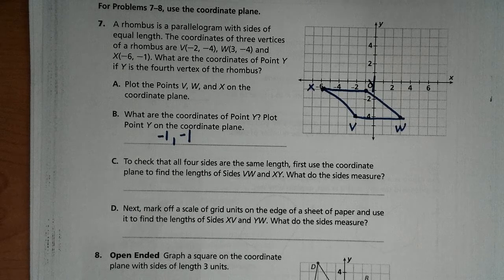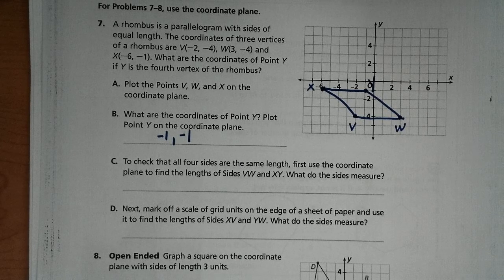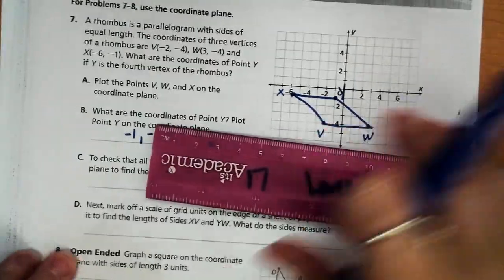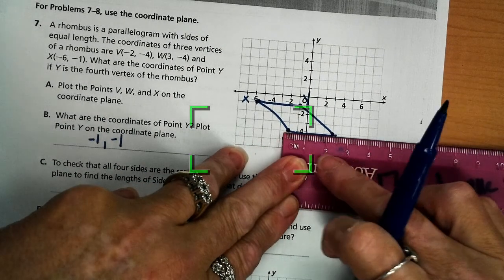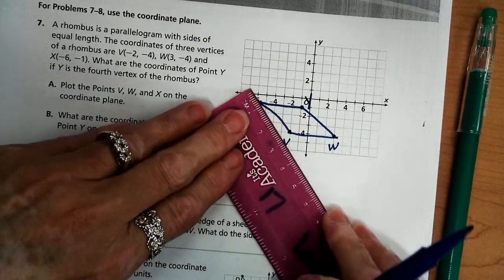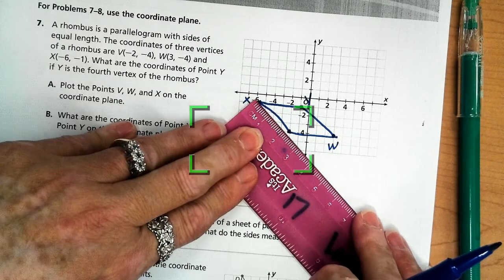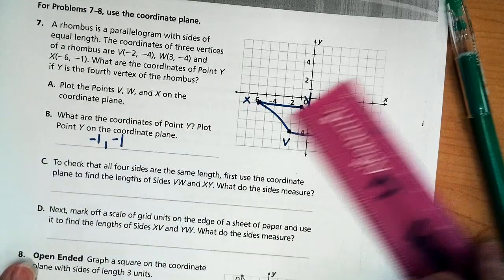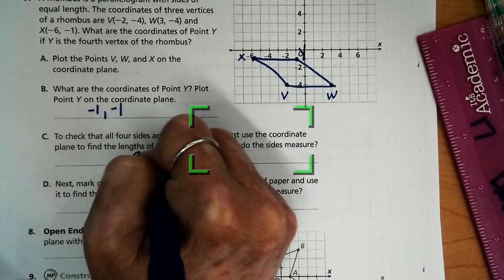So then it says, to check all 4 sides are the same length, first use the coordinate plane to find the lengths of sides V and W. So you're going to take a ruler, right? So if I measure that, this is 2.5. And then if I remeasure this, even though it's not straight, it's 2.5 as well. Okay? So what do the sides measure? They measure 2.5 centimeters.